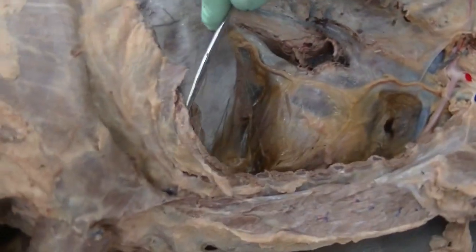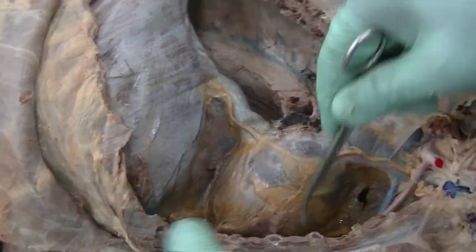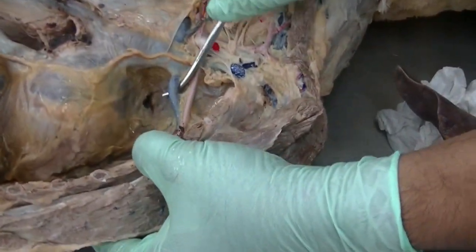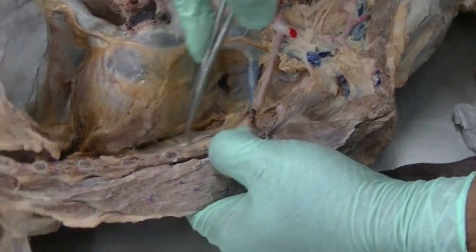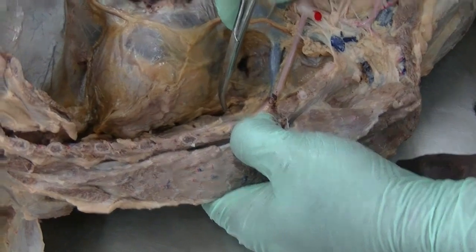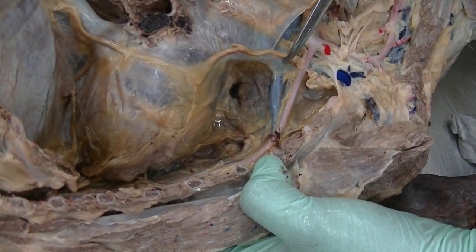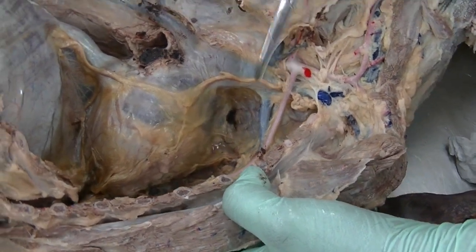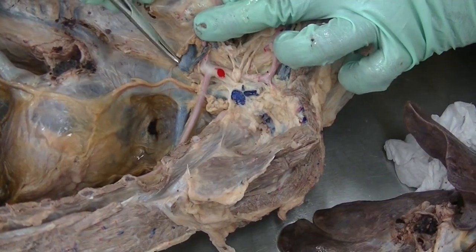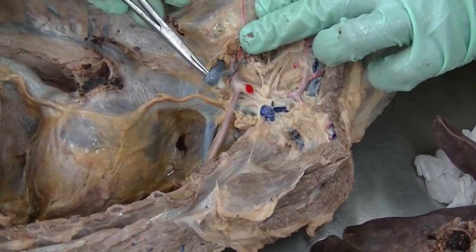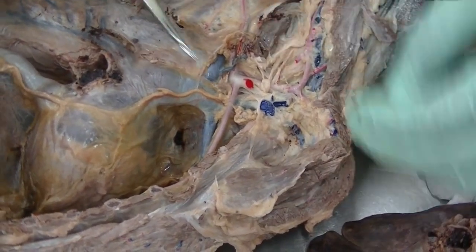So that is your musculophrenic, which is a branch of the internal thoracic. The internal thoracic trunk is formed by the combination of both internal thoracic veins as they come together, and it eventually enters the cranial vena cava. The large vein located here is your costocervical vein. As we have the costocervical artery, the costocervical vein is draining that area.